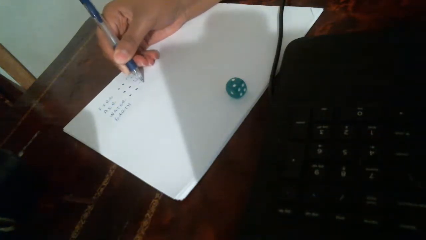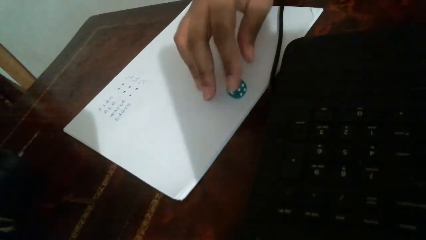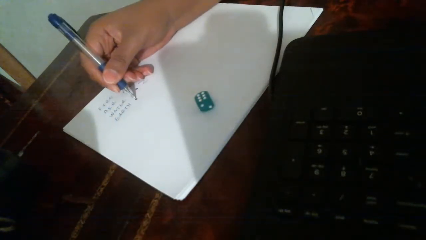Next, I'm going to roll for the water line. Water, 2. And then, last but not least, earth. I rolled a 6, so passive again.